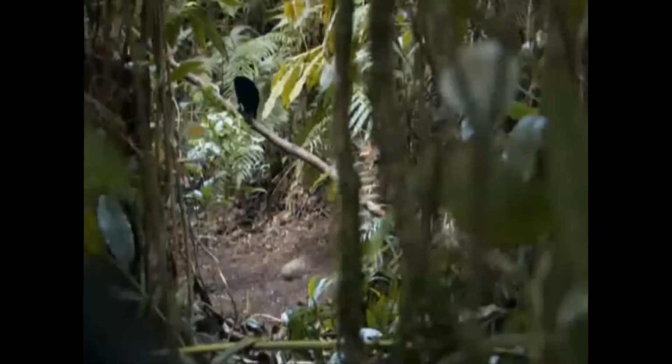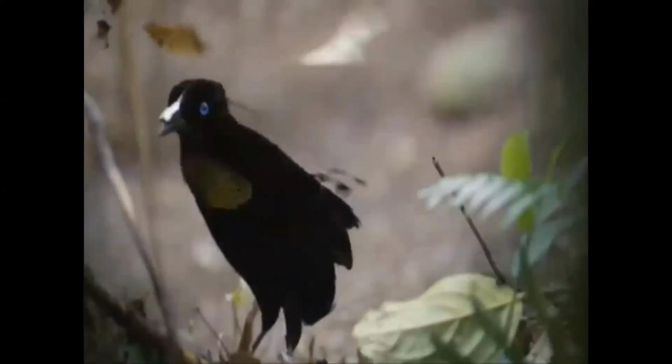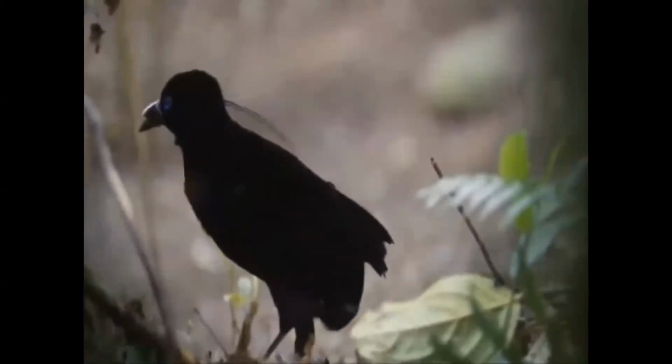That nourishing food can be gathered very quickly. That leaves the male six-plumed bird of paradise with time to concentrate on other matters, like tidying up his display area.